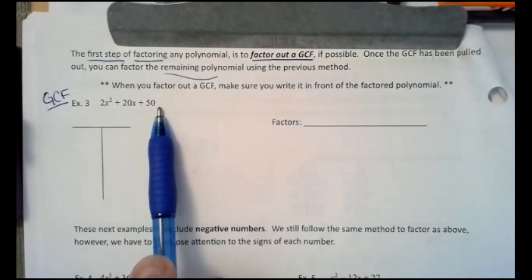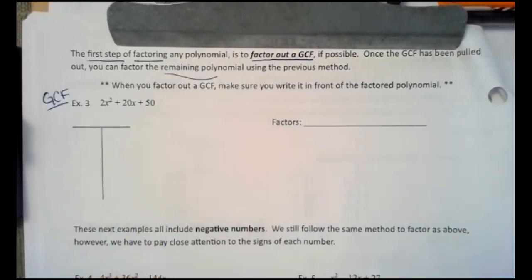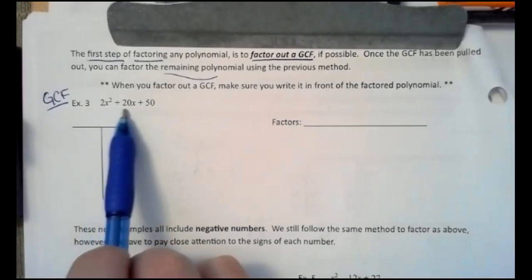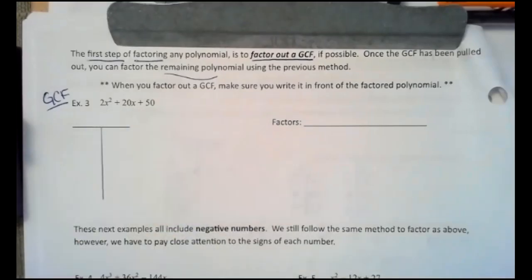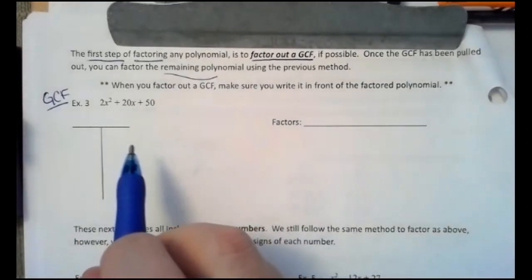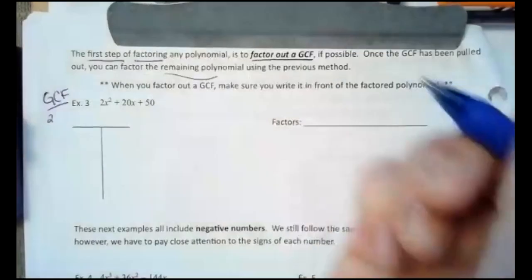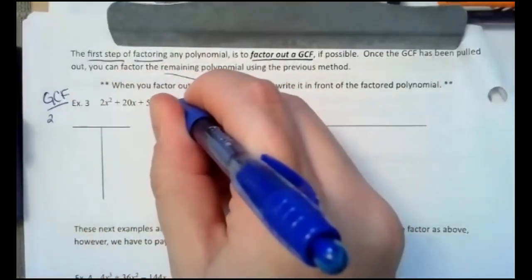Okay, don't have to apologize. Listen, you're entitled to get something wrong. What you're not entitled to do is just sit there and not practice. You got to practice. Rumor has it the greatest common factor is just 2, not 2x, just 2. Good job, Katie. So we're going to factor out a 2.